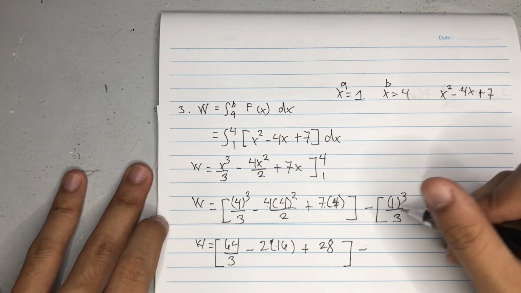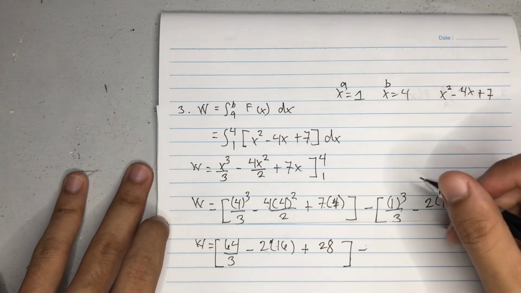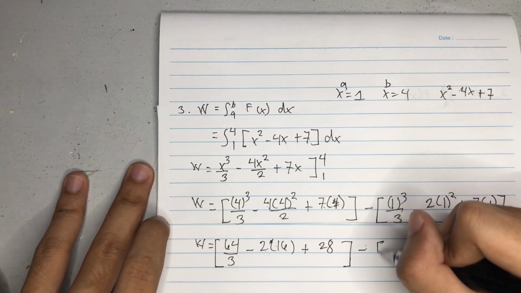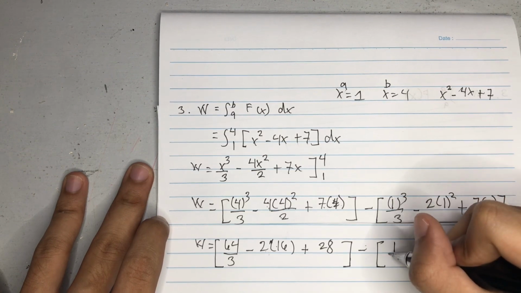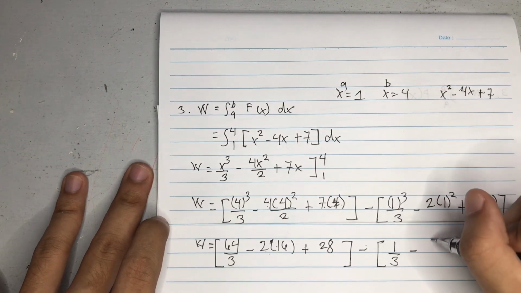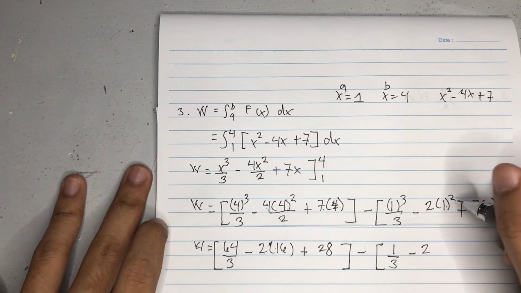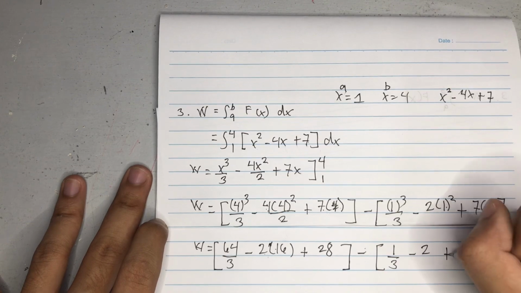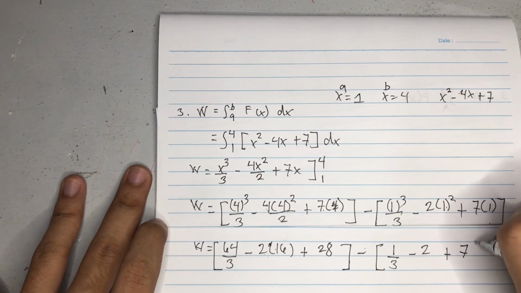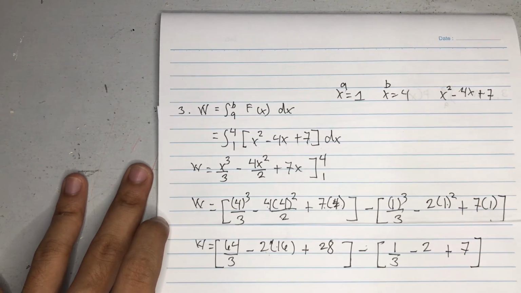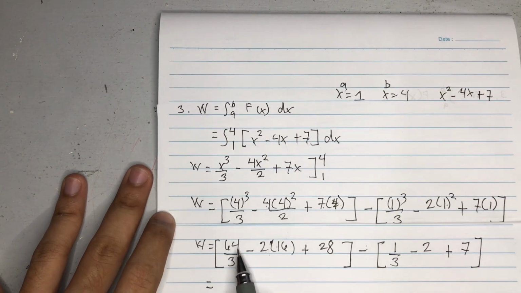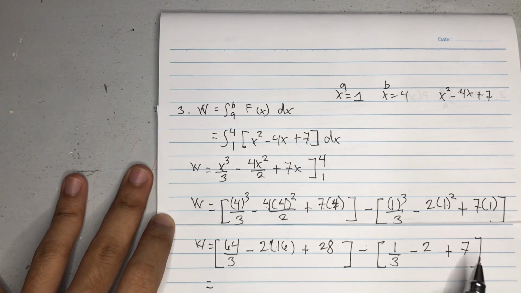So, dito naman sa kabila, 1 times 3, 1 cube is equals to 1 pa rin siya over 3. Minus 2, kasi 1 times 1 is equals 1 pa rin. So, plus 7 pa din siya guys. And then, pagko-combine na natin yung mga pwedeng pag-combine. Yan, pagkatapos natin itong sinimplify lahat.